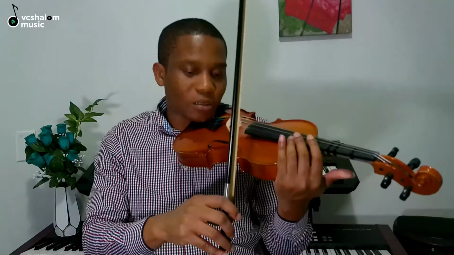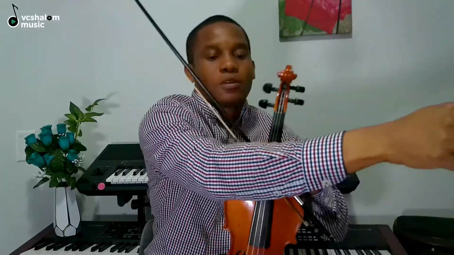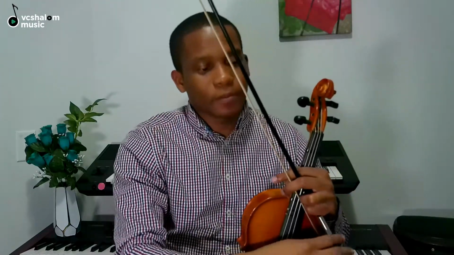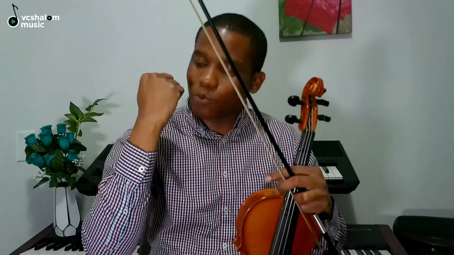What I'm referring to as your hand is from your wrist to your fingers, and your forearm is from your elbow to your wrist. That is what determines the direction of the bow. This is a very good exercise if you want to play the violin: flap your hands many times every day, just to make those parts of your body flexible.